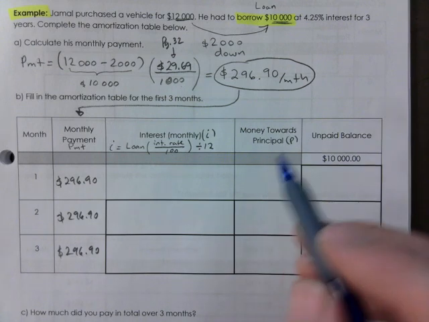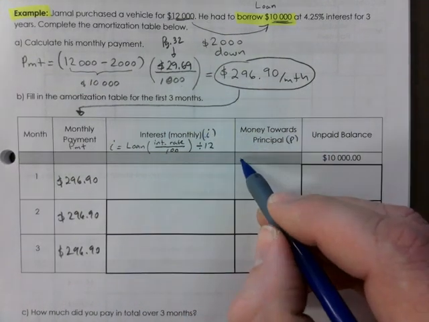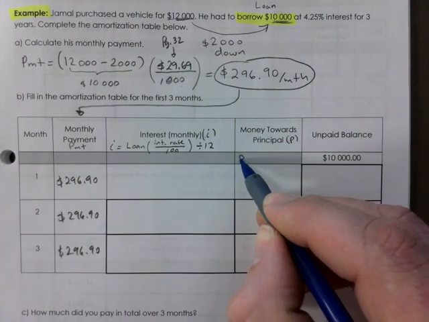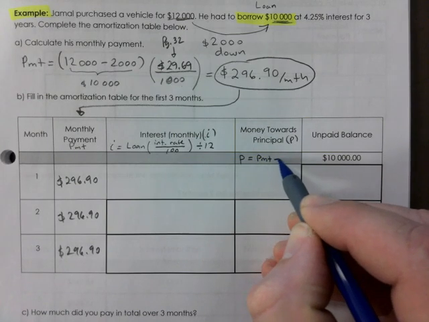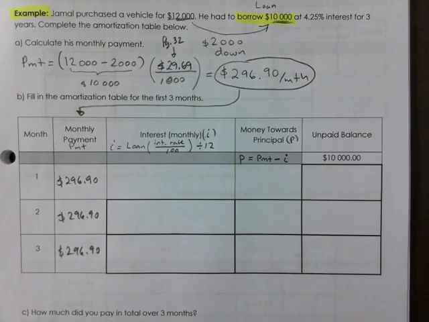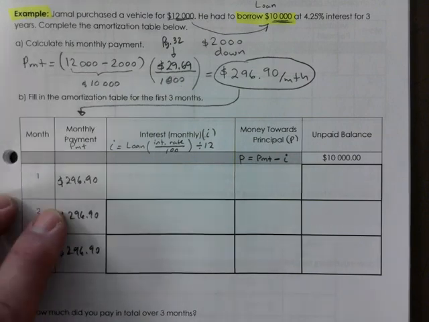And how do you find the principal once you have the interest? I'll just put that in here. We just go payment minus i. And here we go. Now we're ready to start.